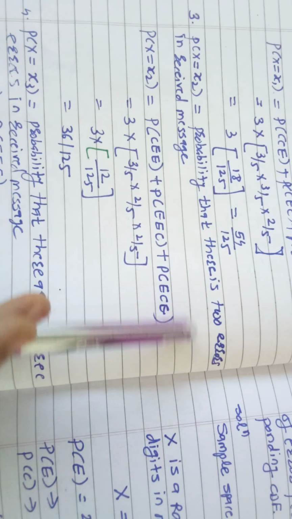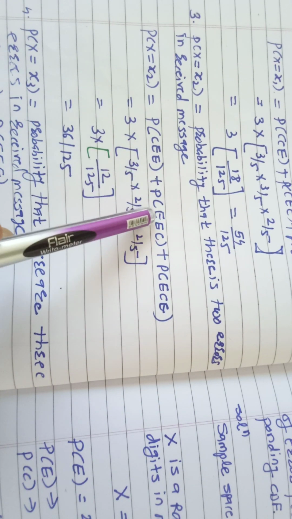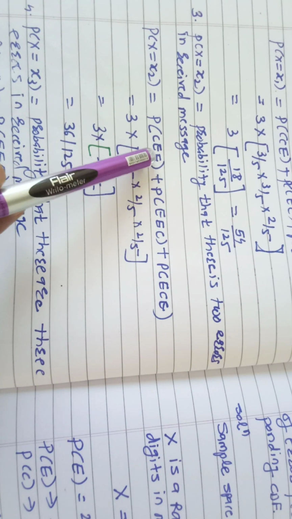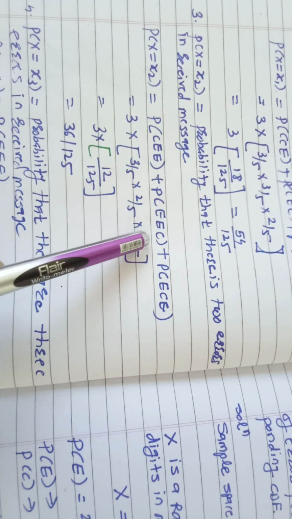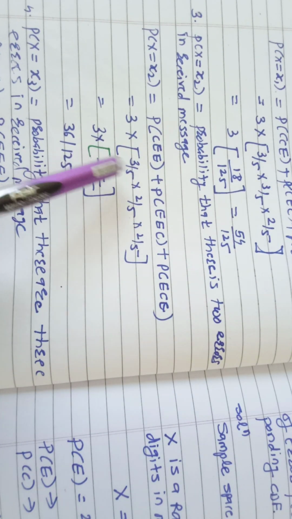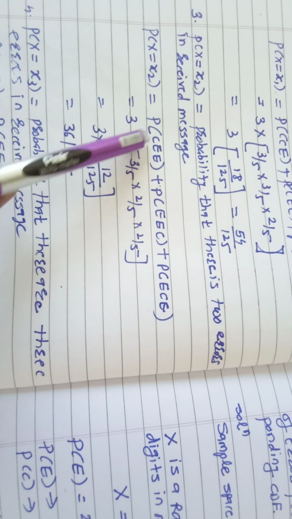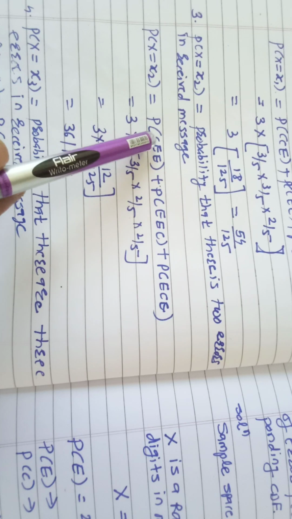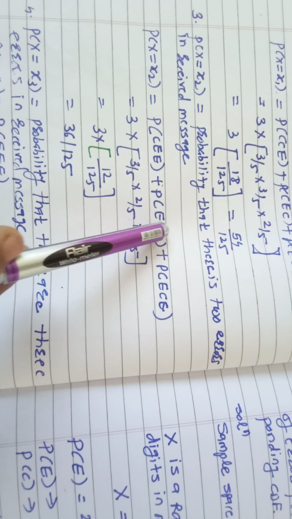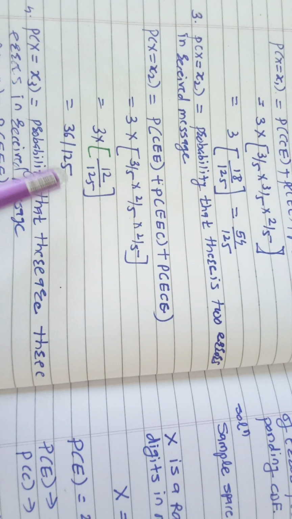Now what is the probability that there are 2 errors? Its combinations are P, C, E, E, C, E, C, E. So you have to take the probability of E, 2 times, that is 2 by 5, 2 by 5, then for C it is 3 by 5. It is the same for all of these, so instead of writing all 3, we have multiplied it with 3. All of these have the same value. So 3 multiplied by this one is equal to 36 by 125.